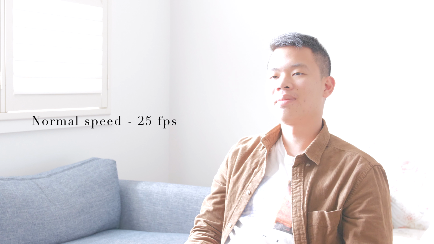So step 1 is to shoot in manual mode. Step 2 is to determine your frame rate. Now, because this is an interview shot, we want to shoot in normal speed, which is 25 frames per second.